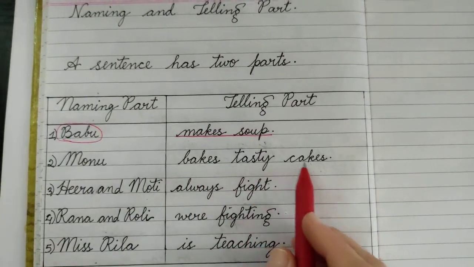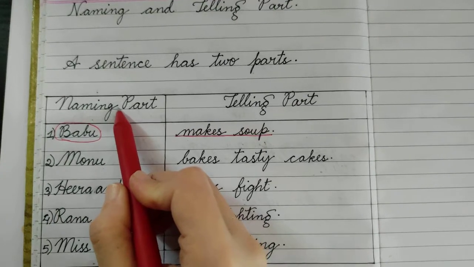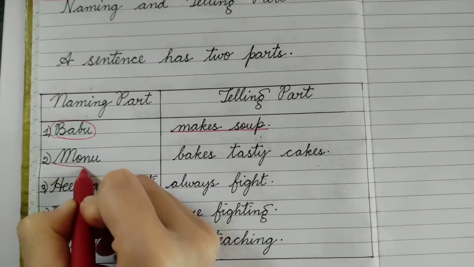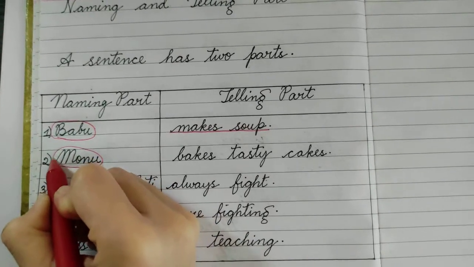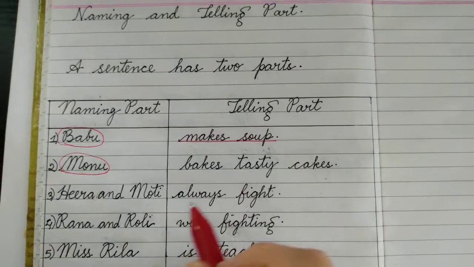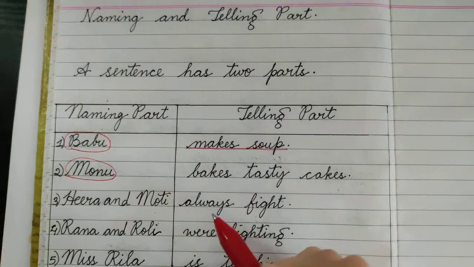Monu bakes tasty cakes. Monu here again I've written down in the naming part. Why? Because it is the name of the character of an animal, the monkey. Remember, who bakes tasty cakes? Now let us tell more about Monu. What about Monu?